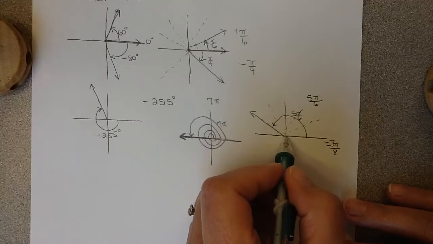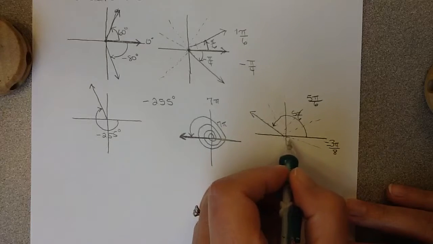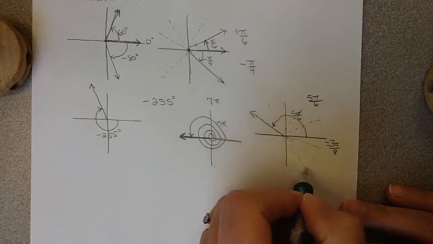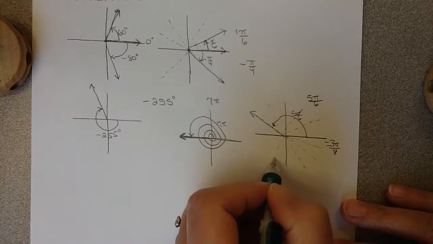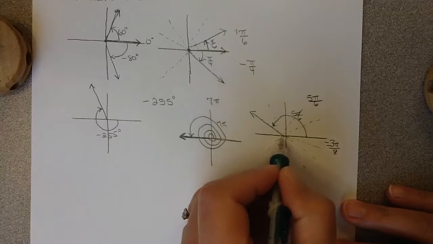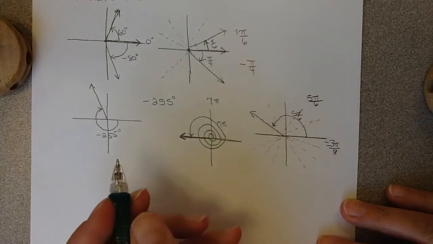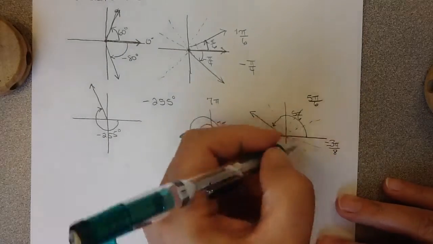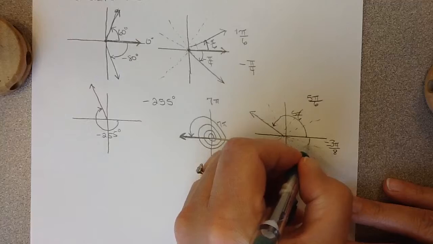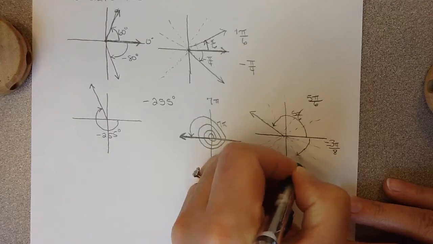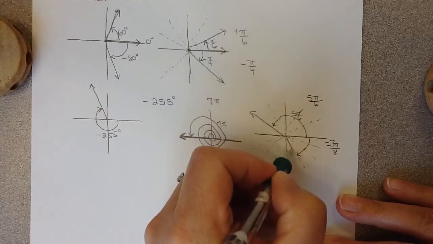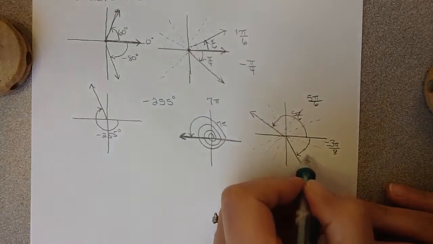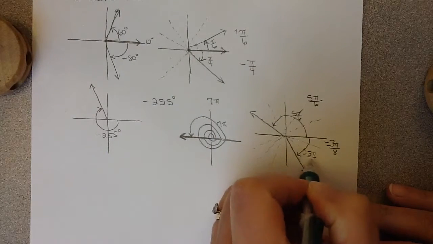So let's see. 1, 2, 3, 4, 5, 6, 7. You can pretend those are beautiful. And we want to go 3 of those eighths. So 1/8, 2/8, 3/8 takes me to about there. Draw on the terminal side. That's negative 3 pi over 8.